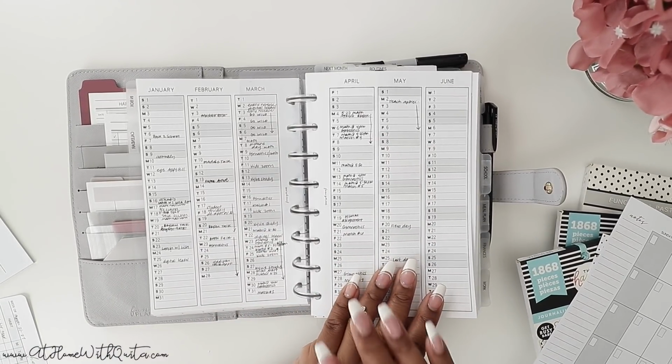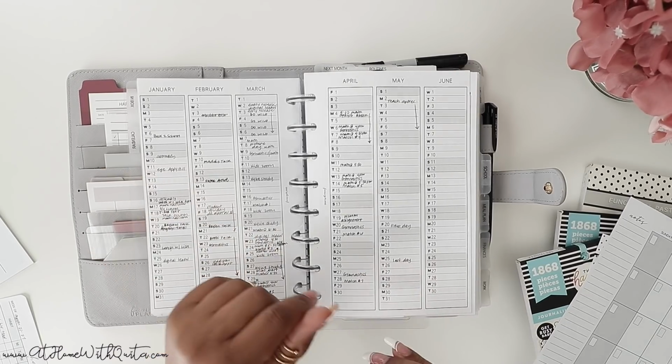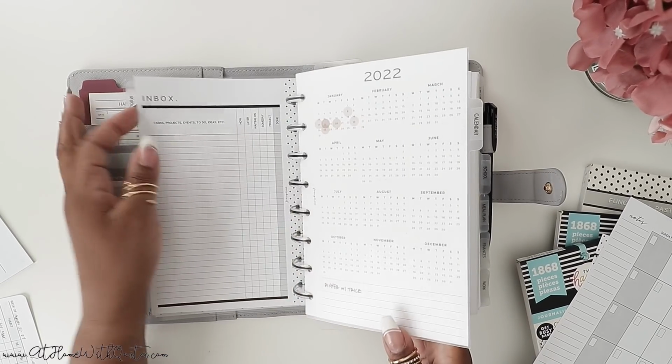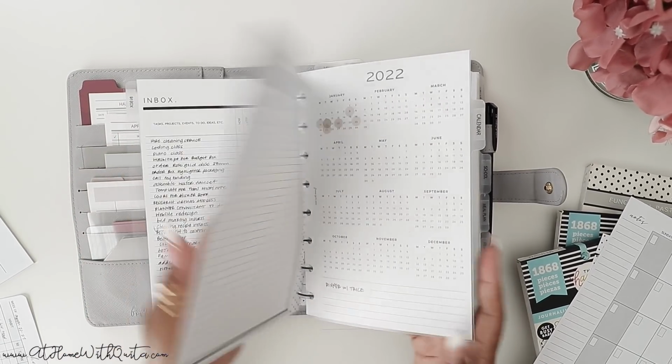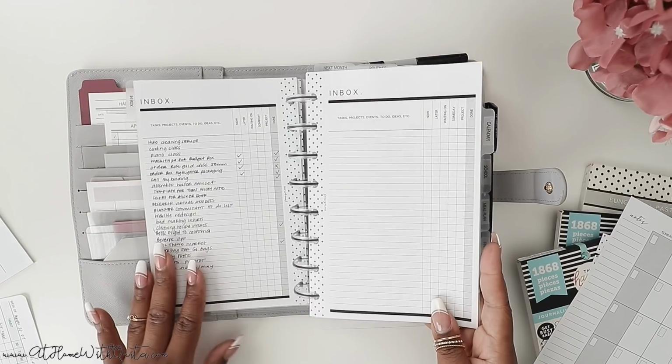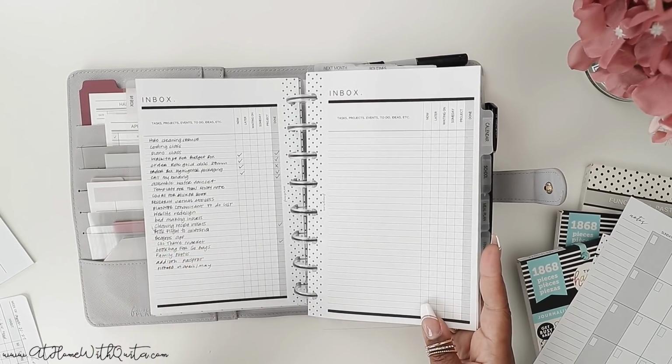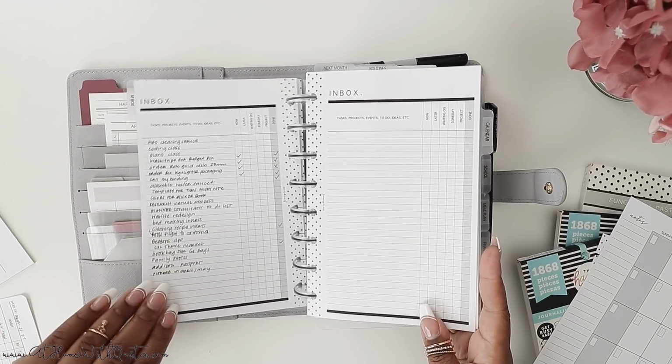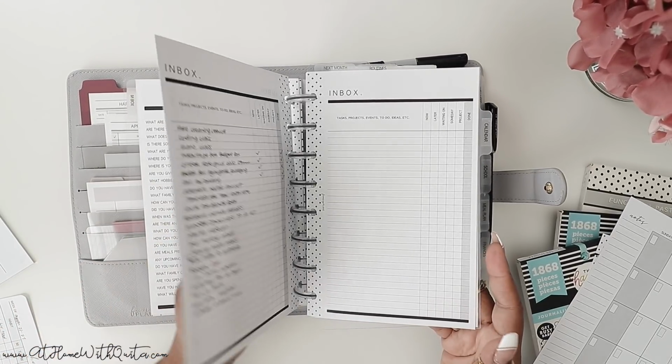So I pull everything from here. This is my first place that I go to write everything in. I also look at my inbox, because if I have just random things, I write them out here, and then I transition them into the monthlies and the weeklies as needed. So I come here just to see what I can add to the month.